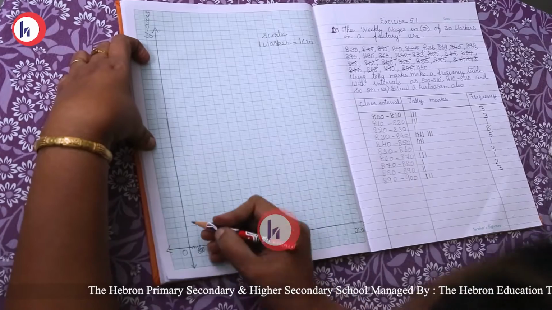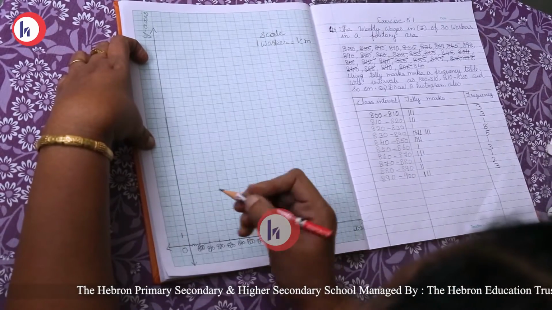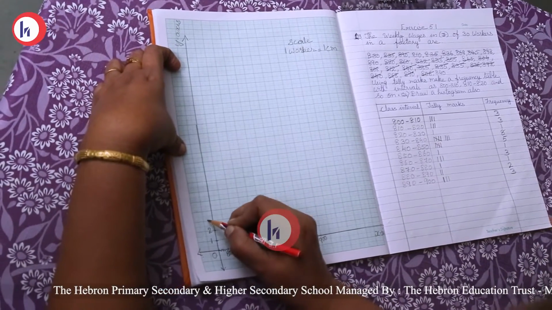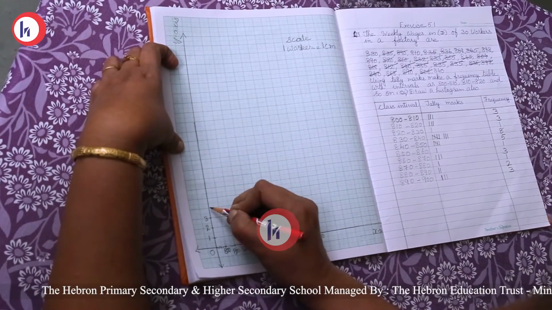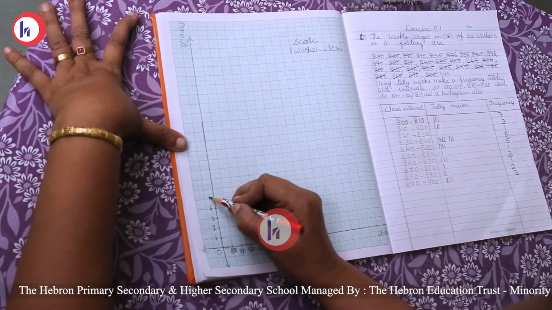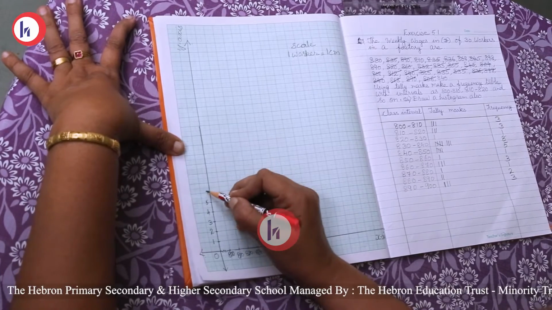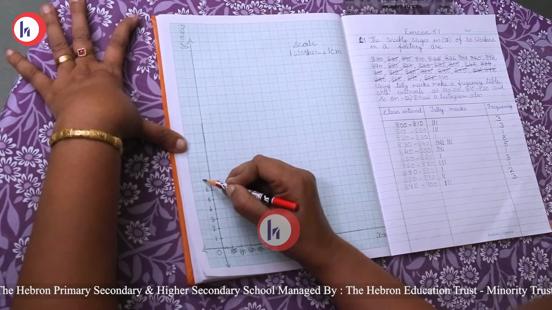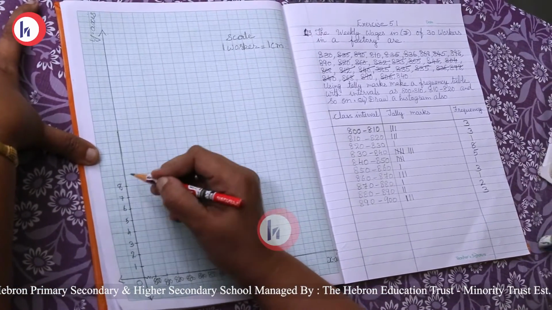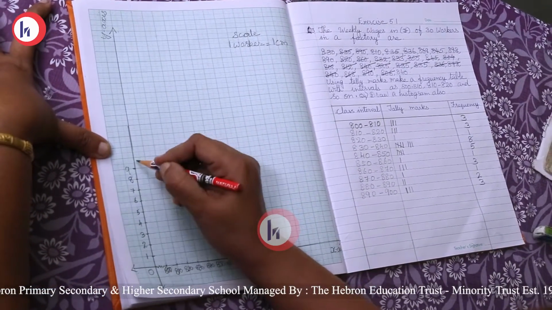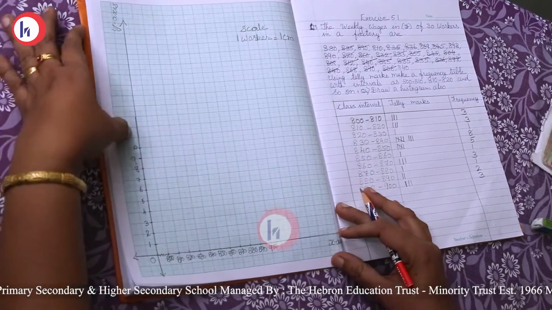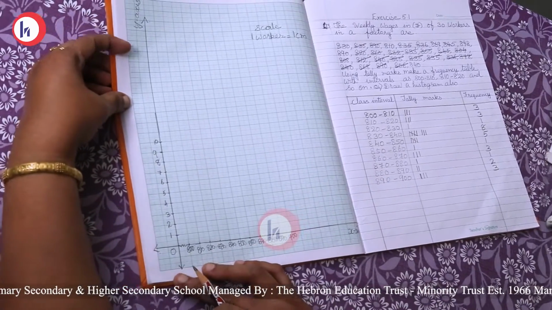So we will write 1, 2, 3, 4, 5, 6, 7, 8, 9, 10. So these are basic things that should be there in order to make the graph.